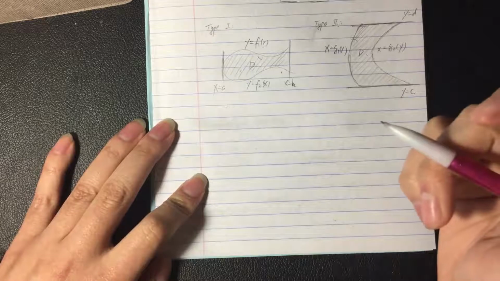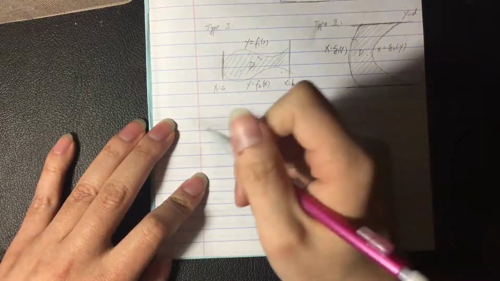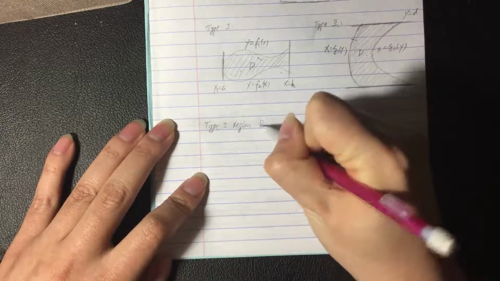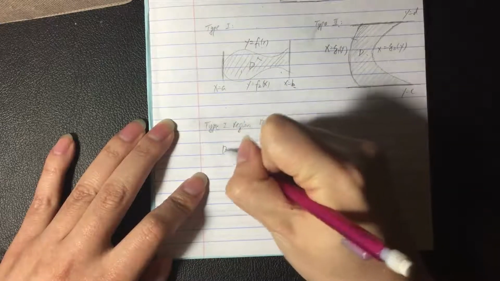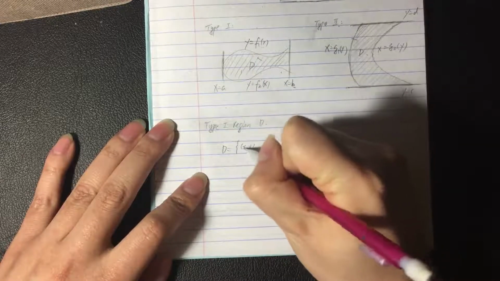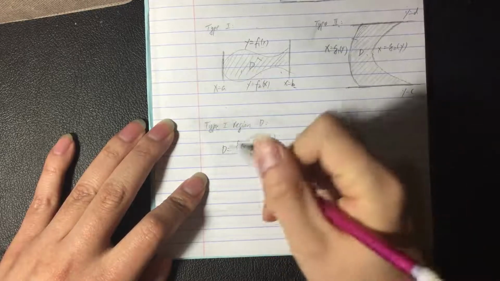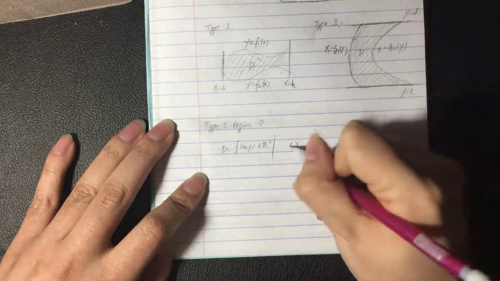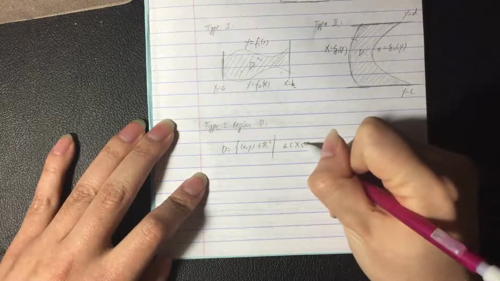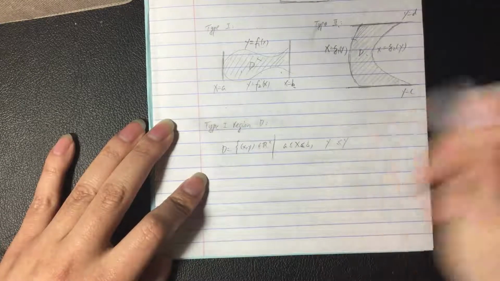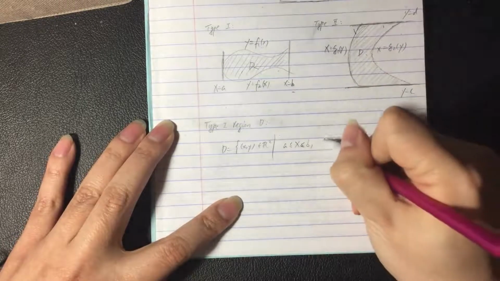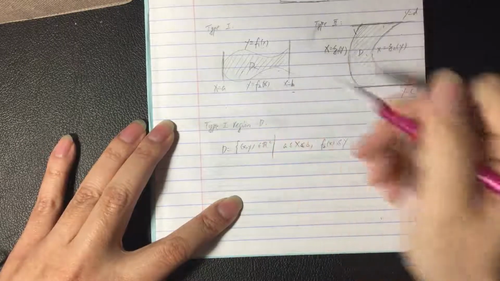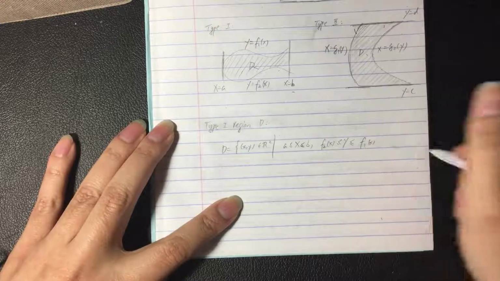The type 1 region and type 2 region in set builder notation look like this. Type 1 region D is the set of all points (x, y) in R2 such that x is between a and b, and y is between f2 of x and f1 of x. f2 is smaller, so we write it on the left side. f1 is larger, so we put it on the right side.